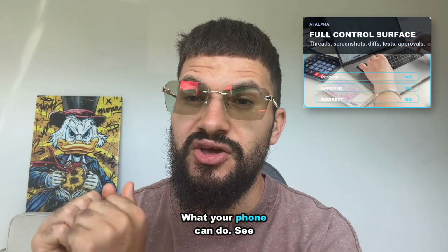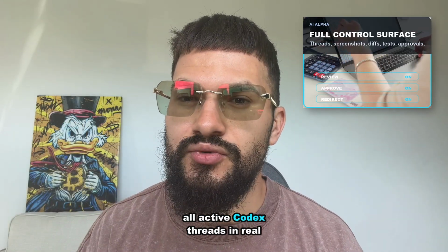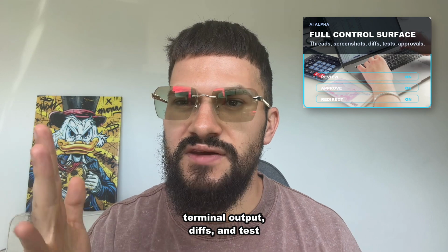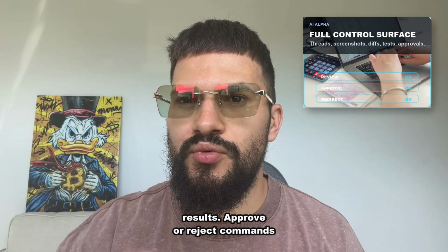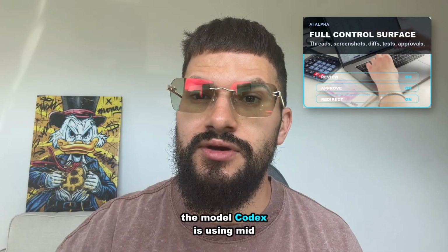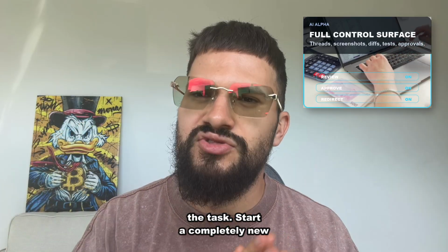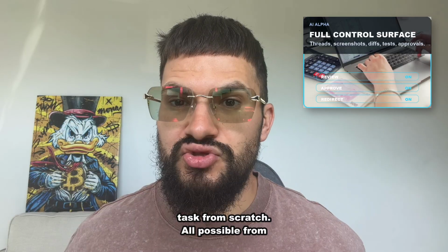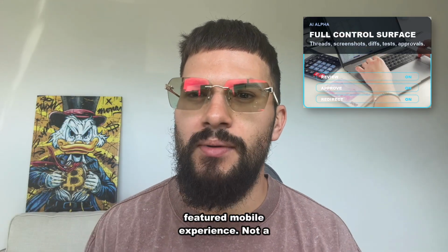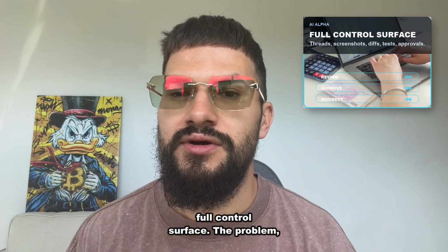No direct internet exposure. What your phone can do: see all active Codex threads in real time, review outputs, screenshots, terminal output, diffs, and test results, approve or reject commands Codex is about to execute, change the model Codex is using mid-session, add new context or redirect the task. Start a completely new task from scratch, all possible from your phone. OpenAI's words, a fully featured mobile experience, not a companion app, not a viewer, a full control surface.